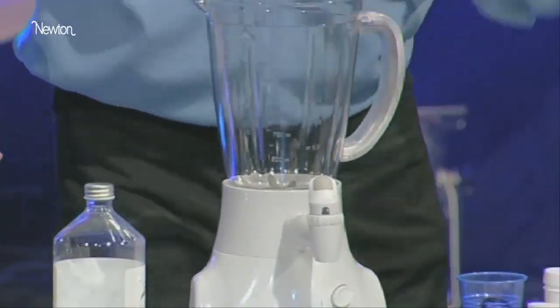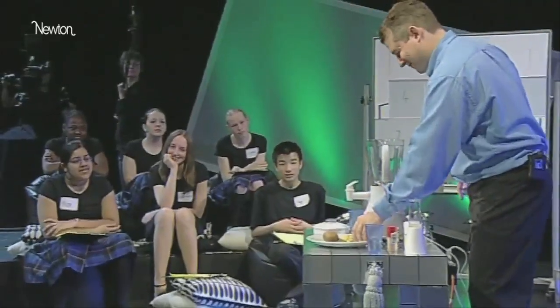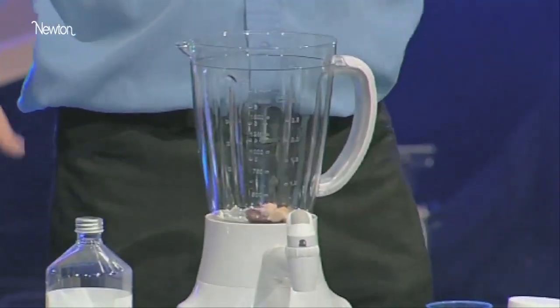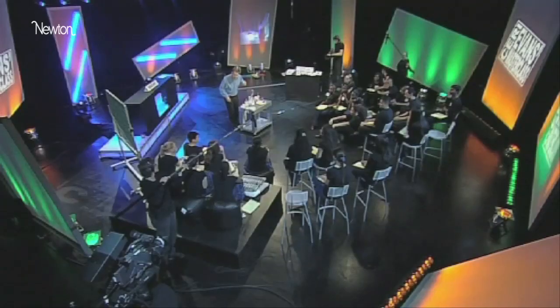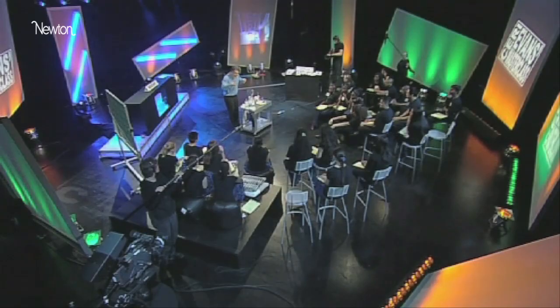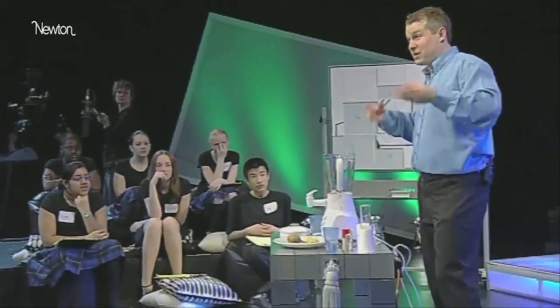Why do you think I have to put it into a blender? Where's the DNA found, did we say? Yes, Melissa? You have to break it down so you can separate the proteins. Yeah, very, very good point. I have to break it down so I can separate it, okay?